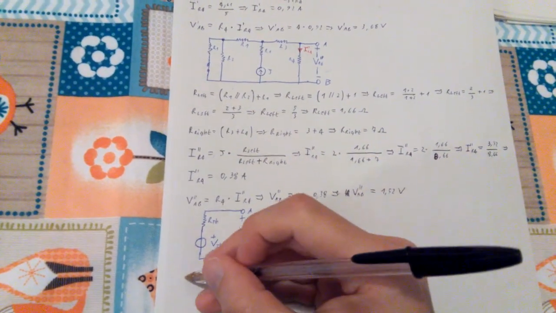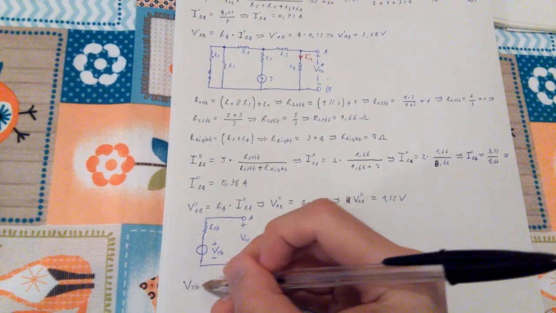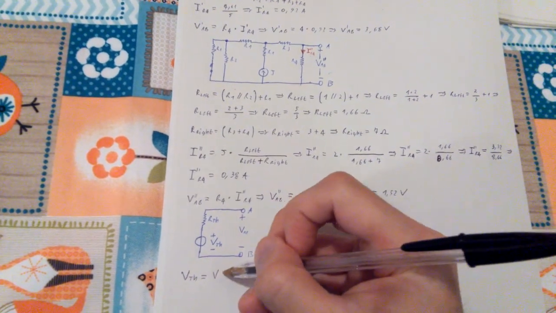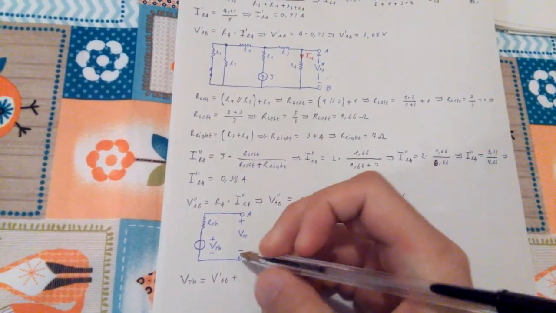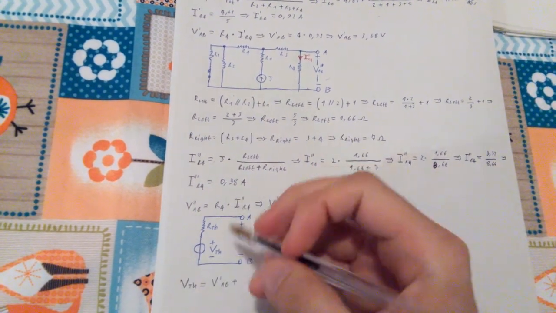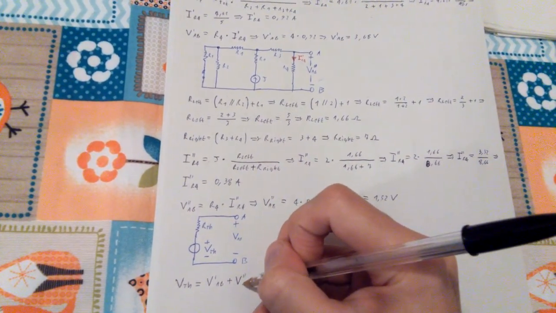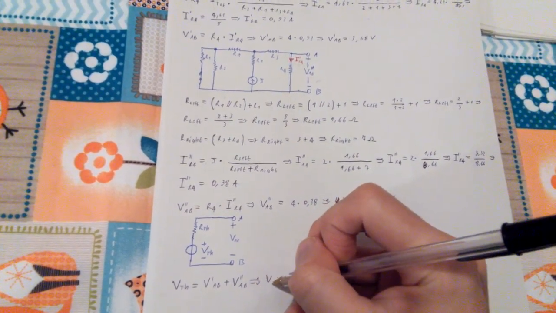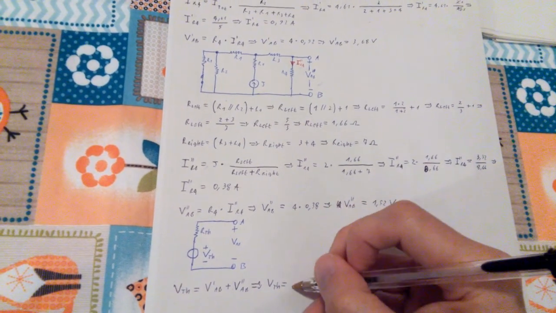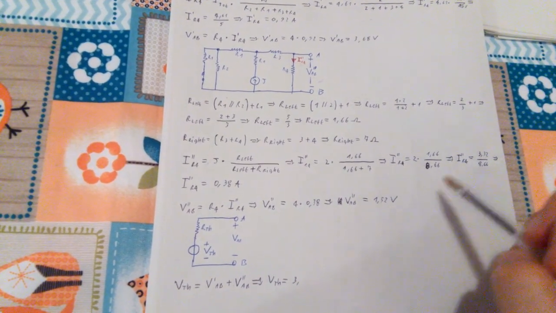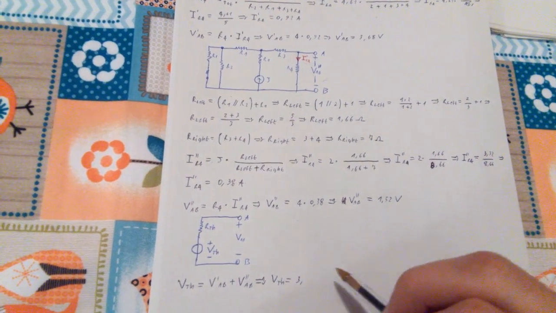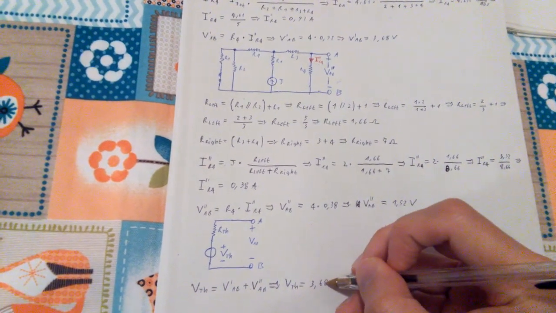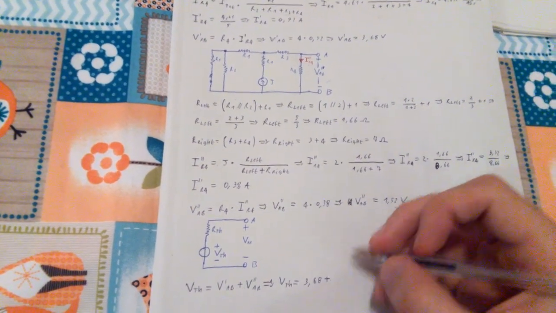So finally VTH, the equivalent voltage of Thevenin, is gonna be given by V first AB plus V second AB. So VTH is just, what was it? 3.68 plus 1.52.